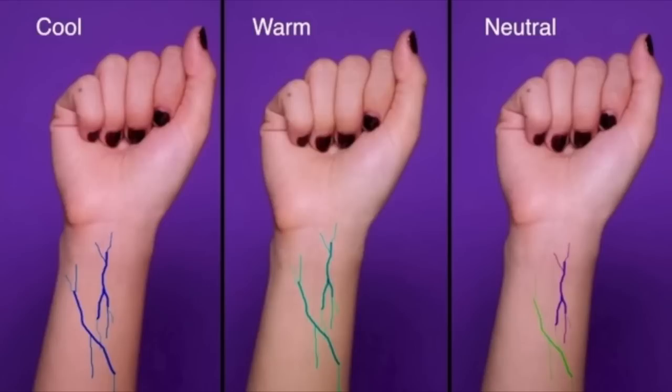Now, if you are of a neutral undertone, then honestly, you can wear either foundation shade and you still look good. And even myself, I have more of a warm undertone, but I do sometimes see both colors in my wrist. I see a green as well as sometimes a blue. So if you see either, a blue vein or a green vein, you're neutral. You're the most favored because everybody would like to be neutral and wear whatever color they like.